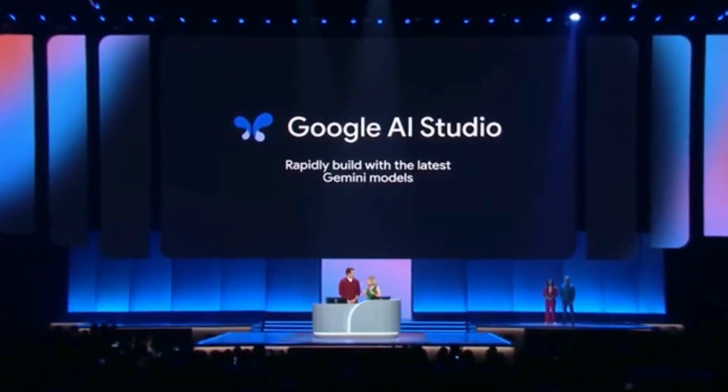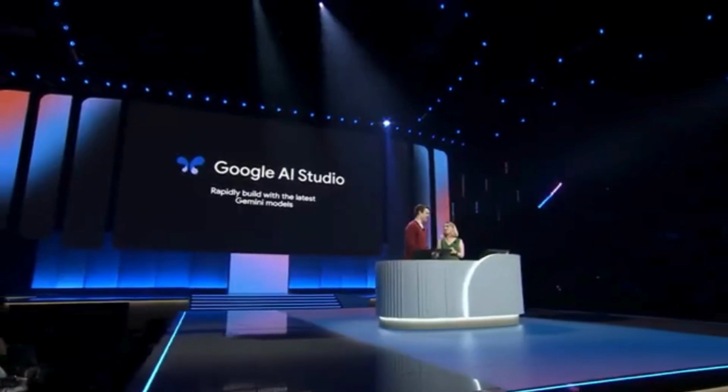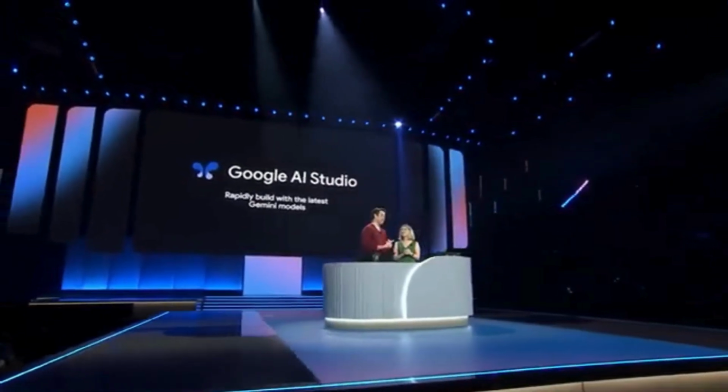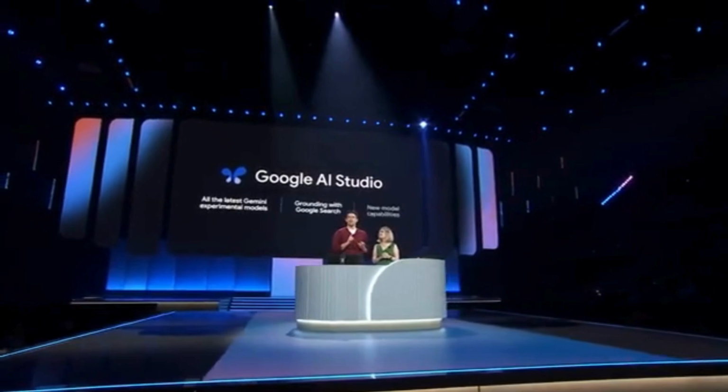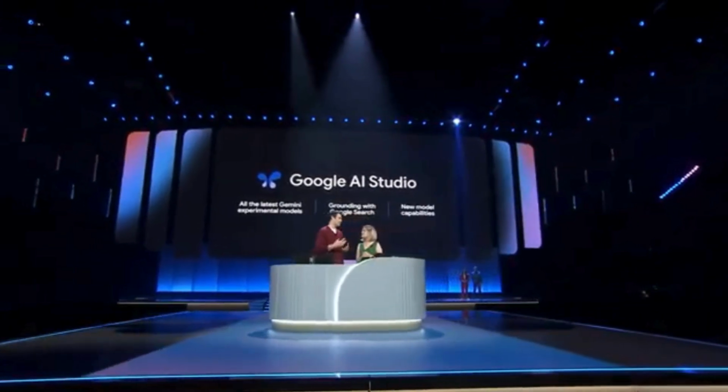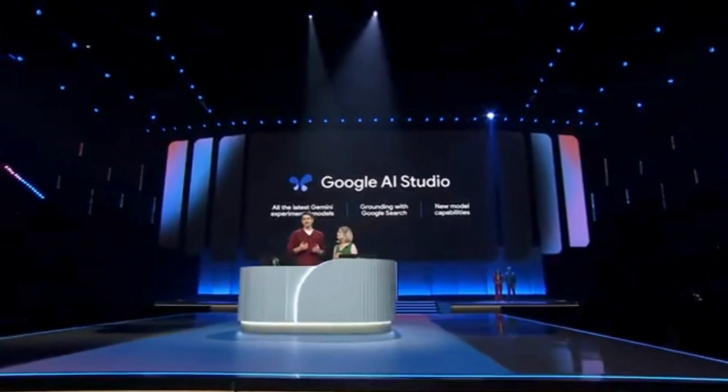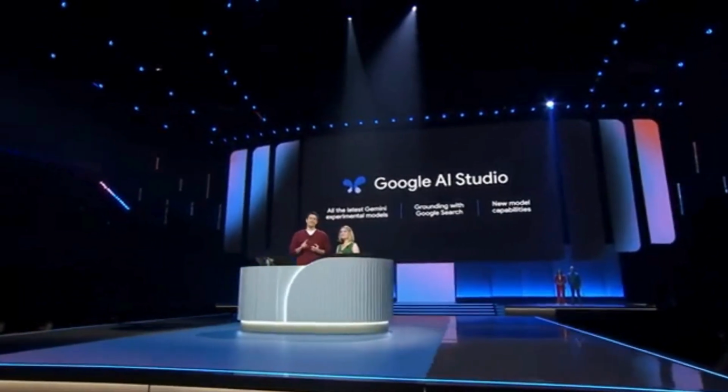But Logan, do you want to tell us what's new before we dive in, like that UI refresh from yesterday? Yeah, I think the question is always what's not new in AI Studio. We just shipped a brand new UI, which has been awesome. We have all the latest Gemini experimental models. We have Google Search as a tool, which works agentically, and even new model capabilities like native image editing and generation, which we'll see in a second.